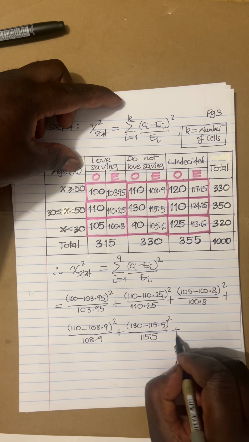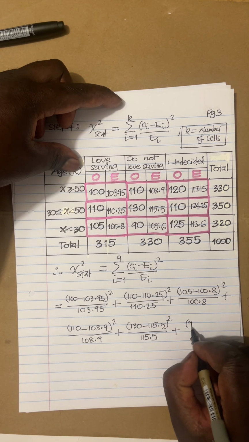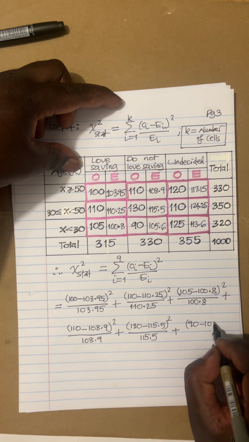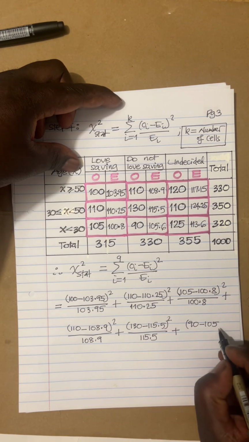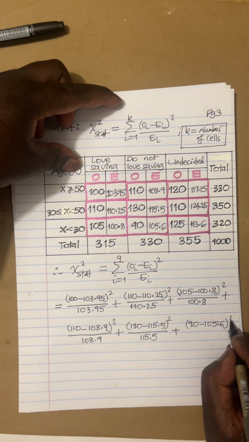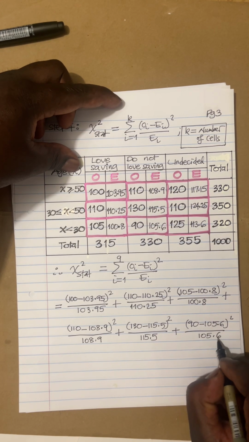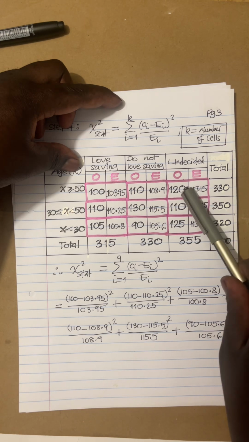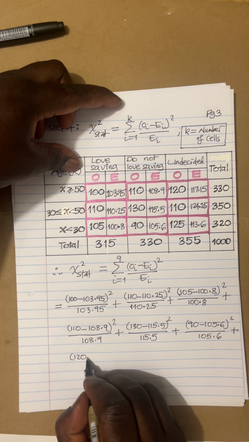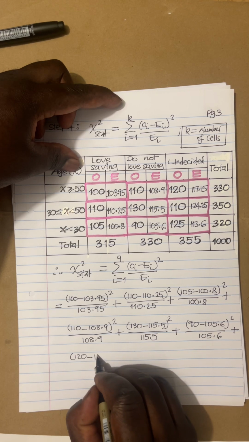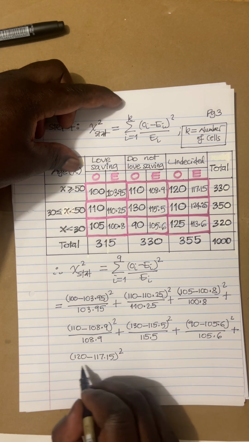Then plus, down here now, 90 minus 105.6 all squared divided by 105.6. And then plus, moving up to the top, 120 minus 117.15 all squared divided by 117.15.